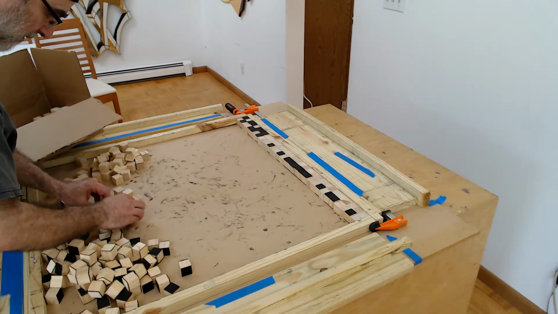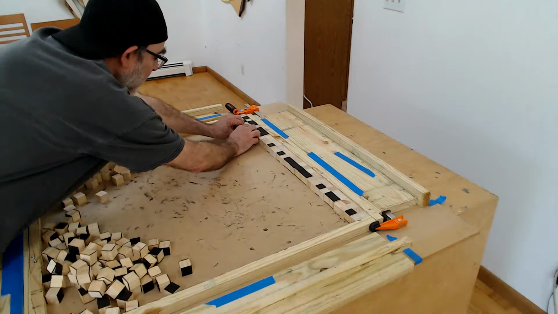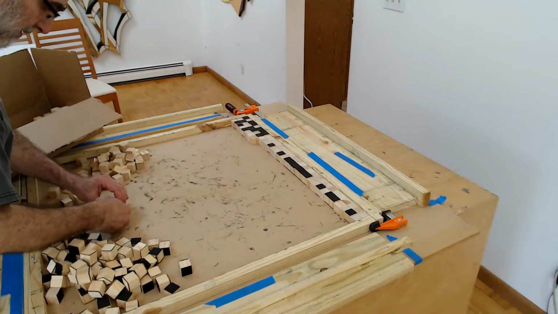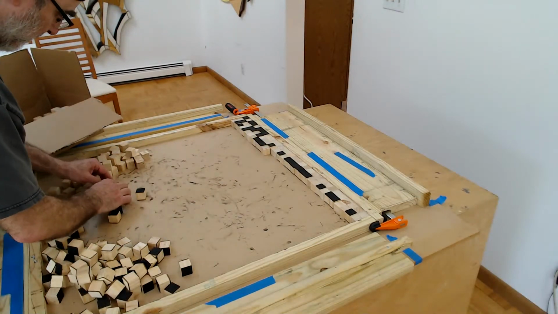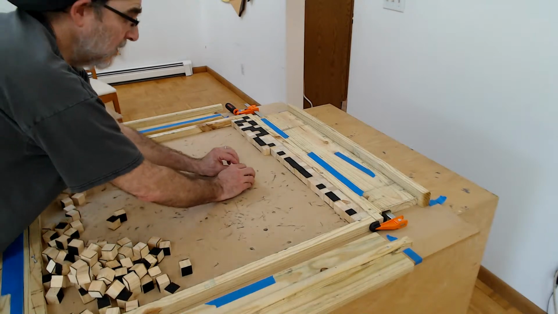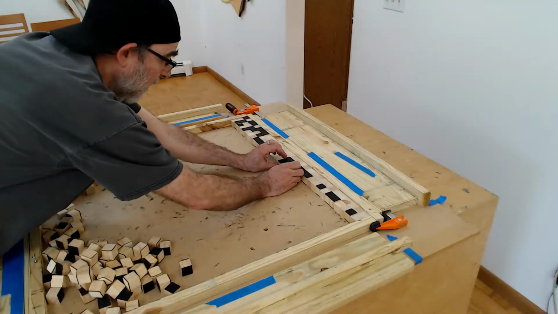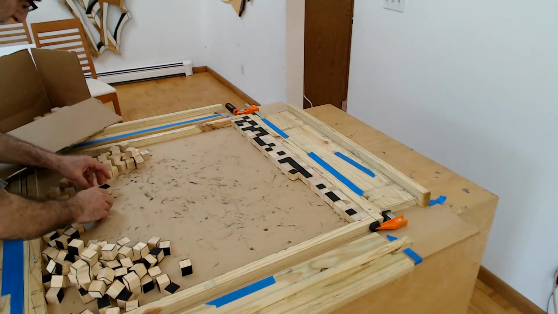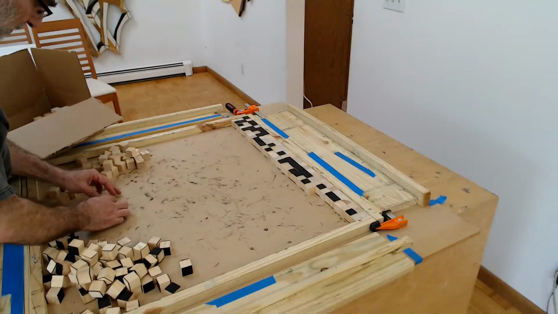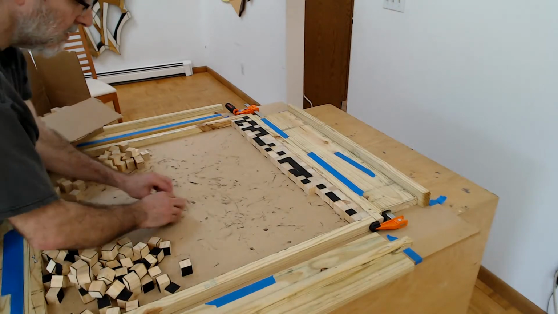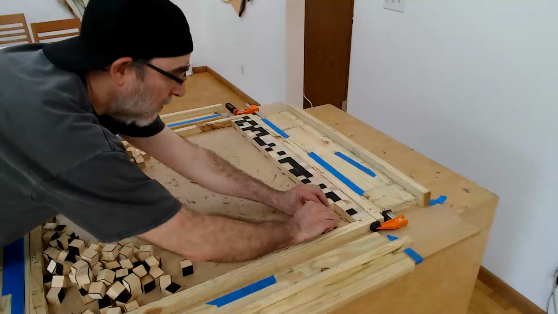White, black, black, white. Black and 3 whites. Black, black, black, white. Black and 3 whites. Black, 2 whites, and another black. Little sandwich there. Black, white, black, white. 2 whites, a black, and a white. Black, white, white, black. And that should end off that row. Row 3. There we go.